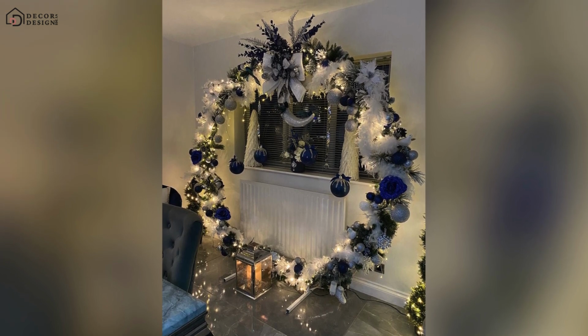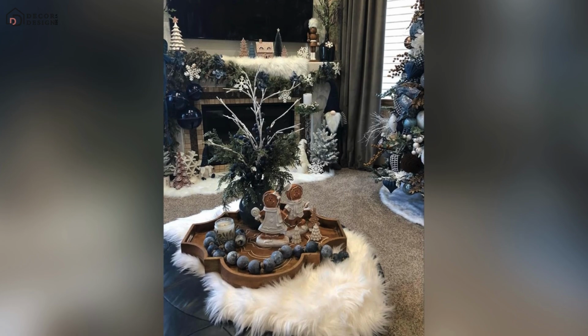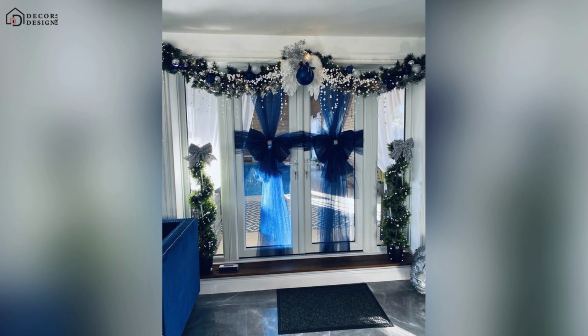What color palette works best for a Winter Wonderland theme? Stick with whites, silvers, icy blues, soft grays, and crystal clear accents. These cool tones mimic natural snow and create a serene, luxurious winter look.